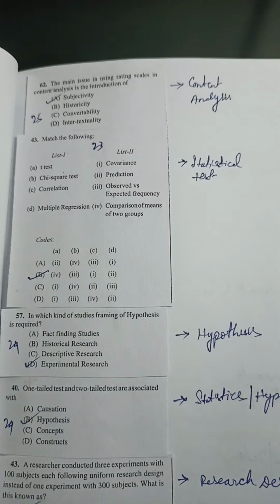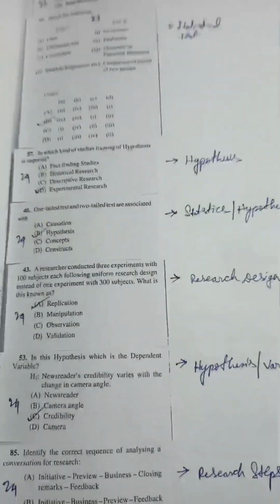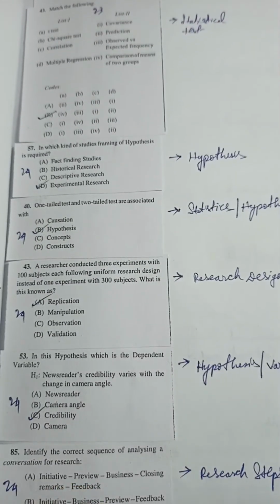If we are talking about multiple regression, then it will be prediction. All right, so that was from statistical tests. Next we will be talking about hypothesis. See, this hypothesis is also a repetitive concept.